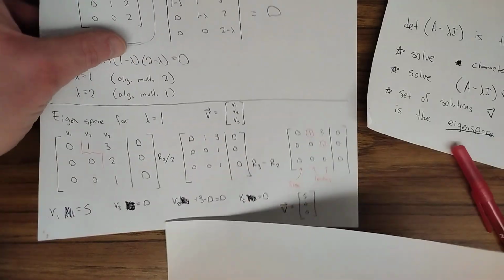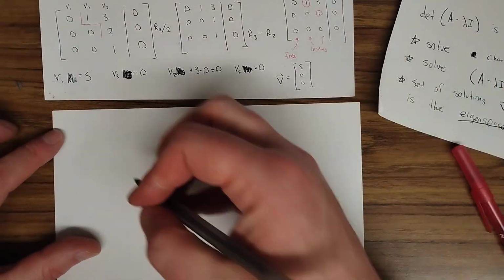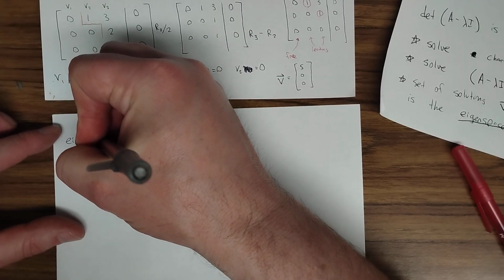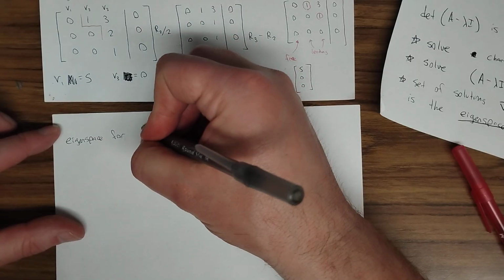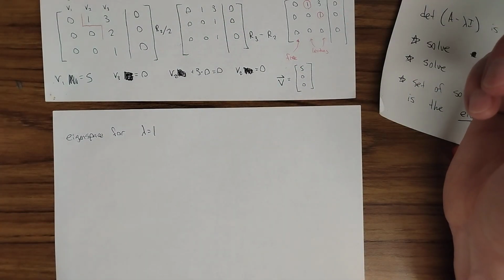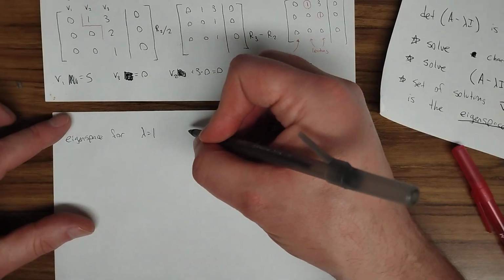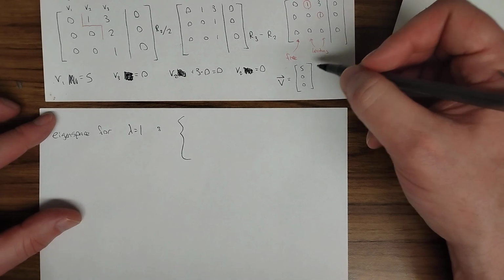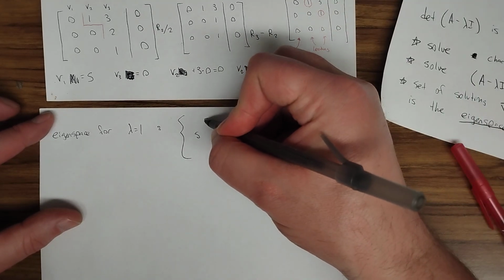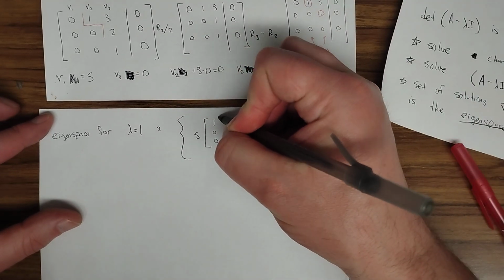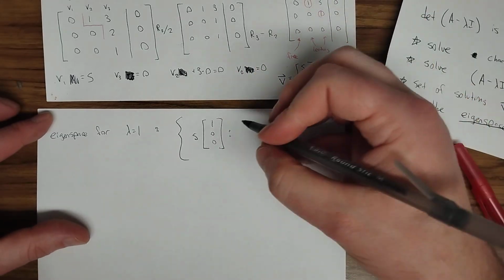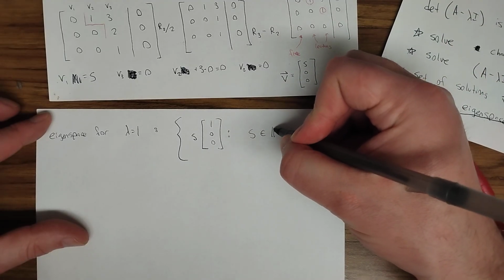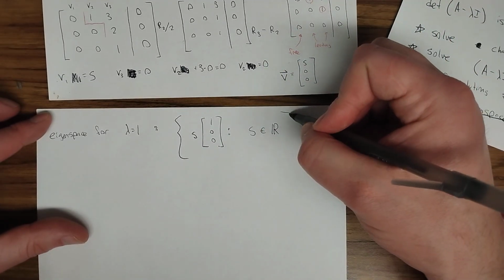Let me just start a new page here. So my eigenspace for lambda equals 1 is the set of all vectors that look like this, and I can factor my s out. And s could be any scalar.